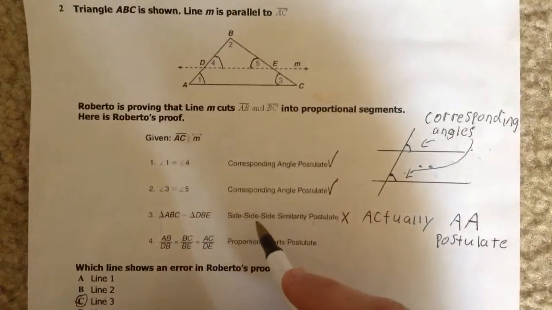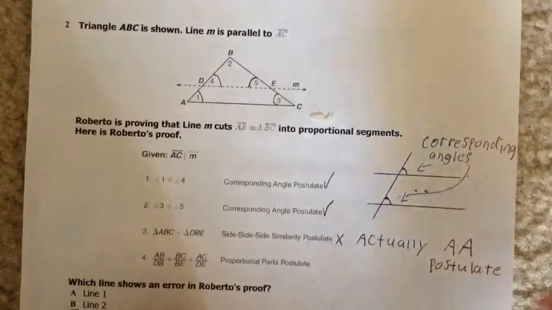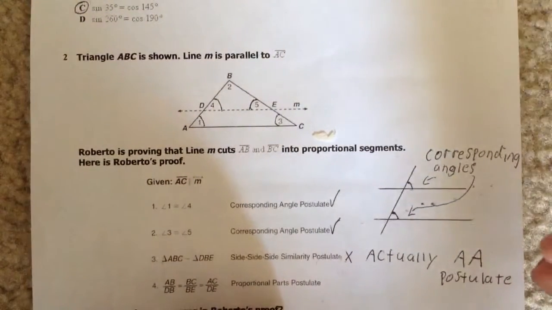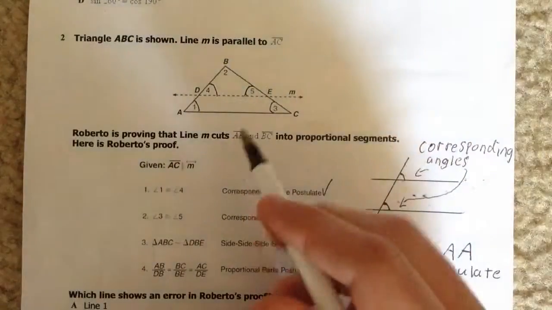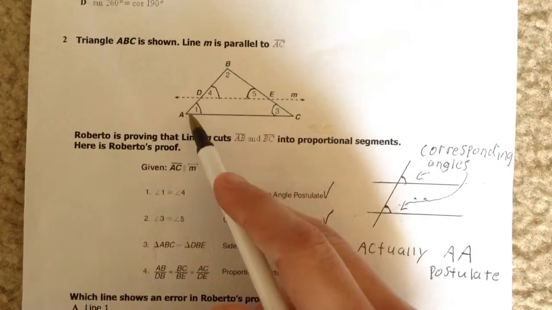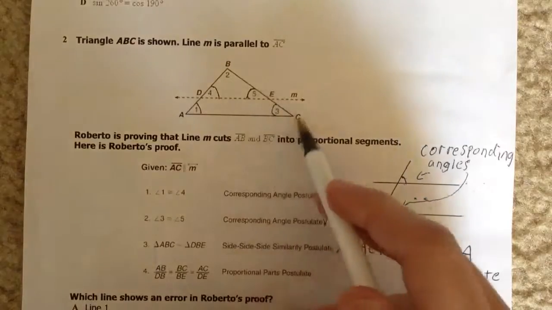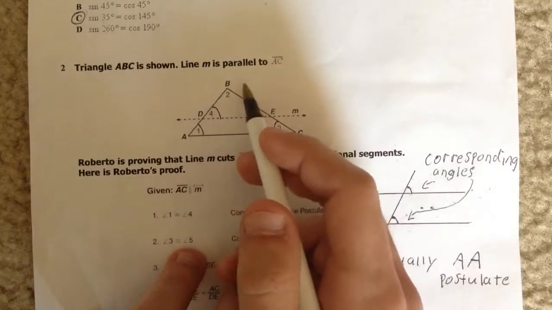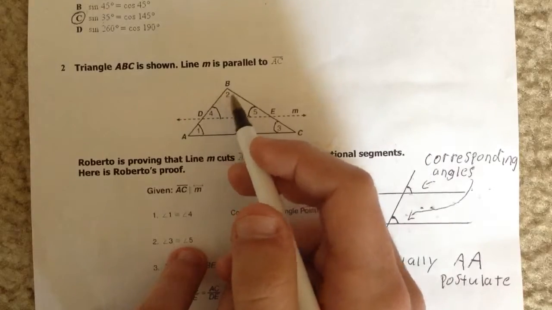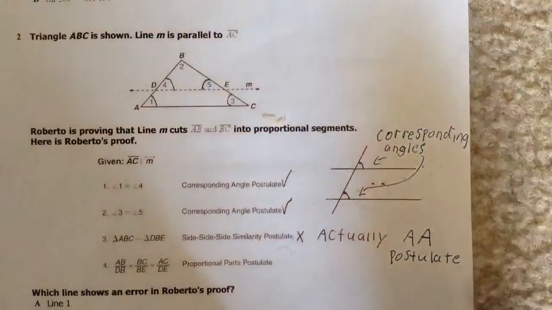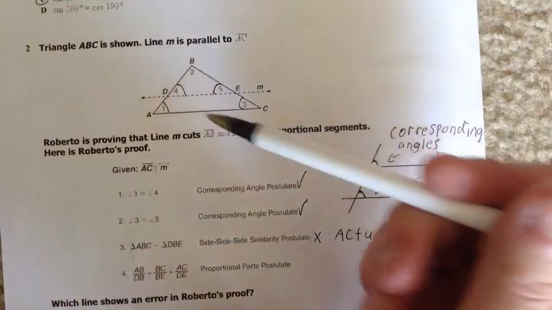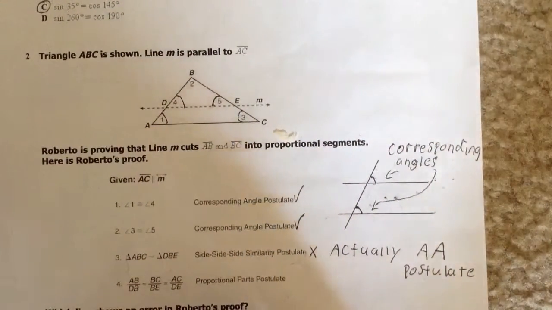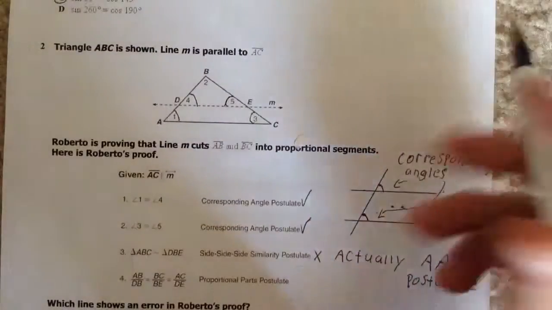They said this is congruent by side-side similarity postulate. But we don't know that, because we know that the angles are the same. This angle and this angle, this angle and this angle is the same, and obviously they share angle 2. So it's actually angle postulate, because we don't know the side lengths, so we can't tell if they're proportional. They very well could be, but they could very well not be at the same time.